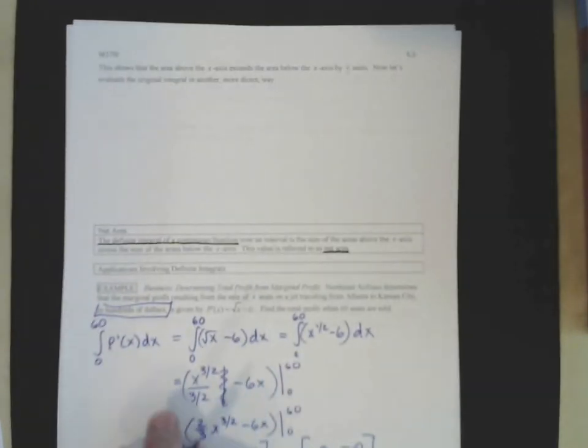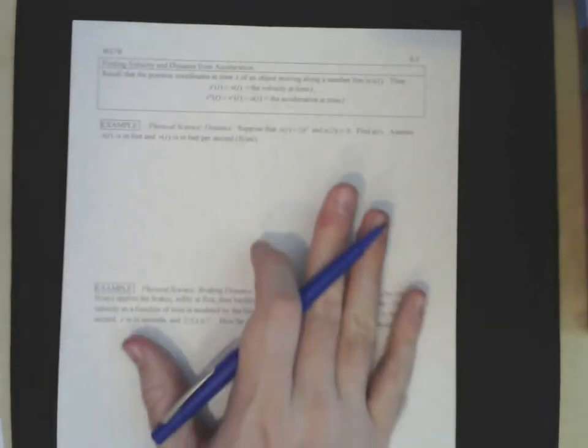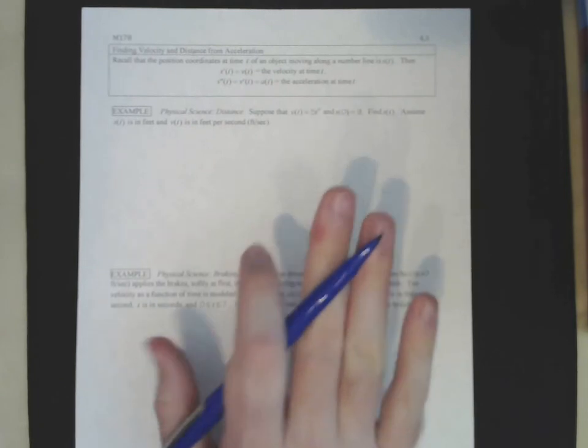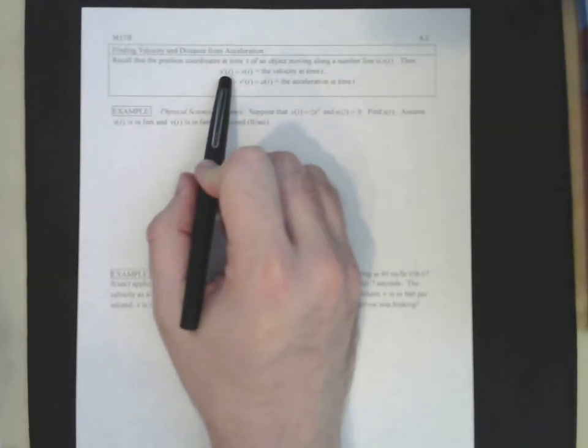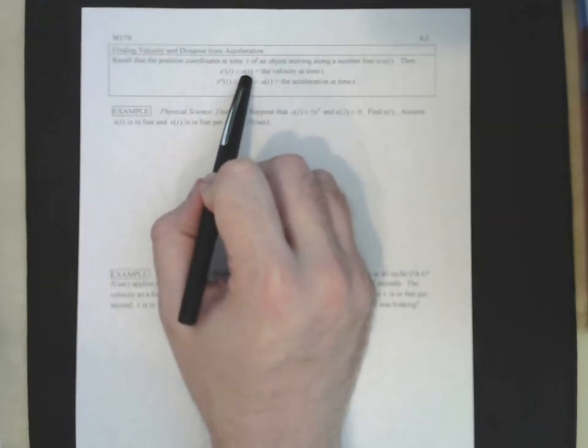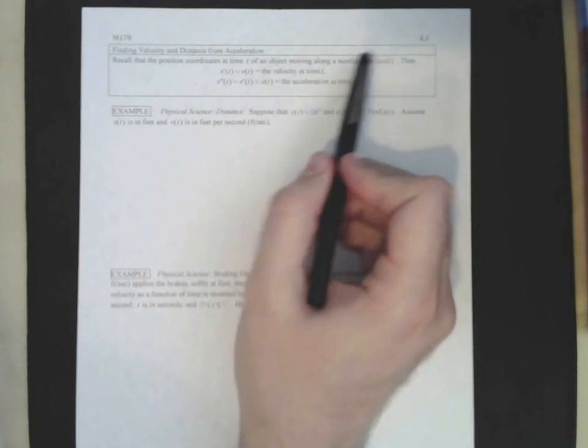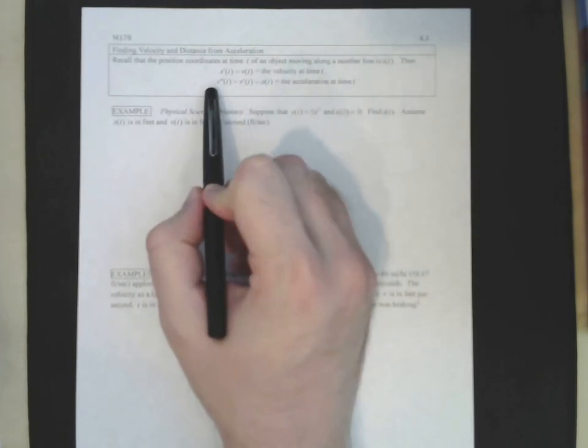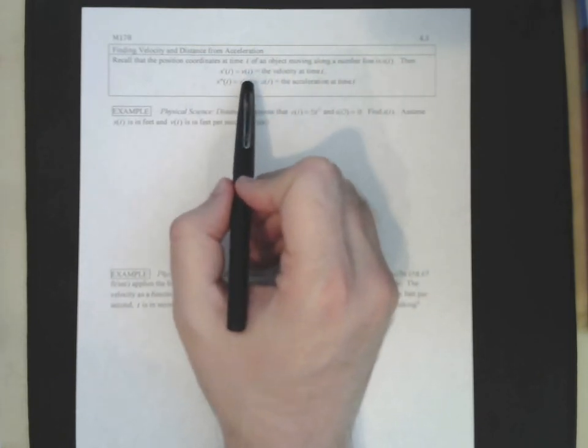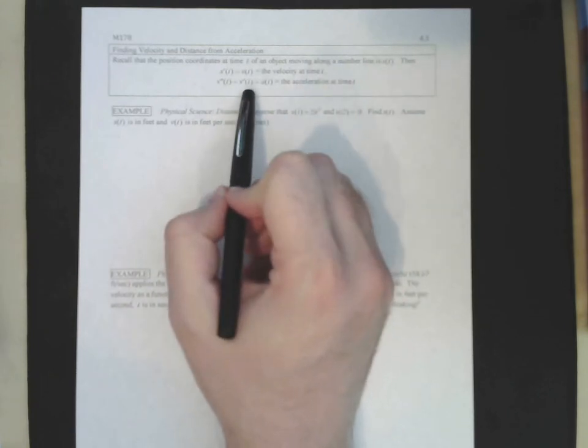So our last couple examples here, all about velocity, distance, and acceleration. So this is just a little refresher. Remember, s prime of t is the derivative of your position s, and that's our velocity function. S double prime is the second derivative of s, or the first derivative of v prime, and that's our acceleration. So we can use this to solve problems when we want to find position from acceleration.